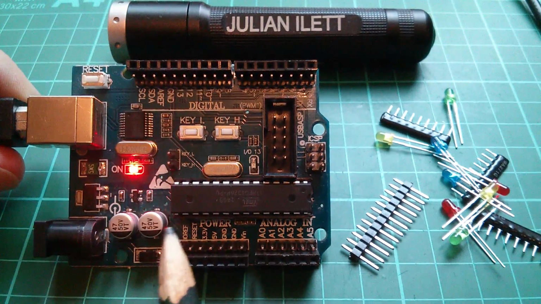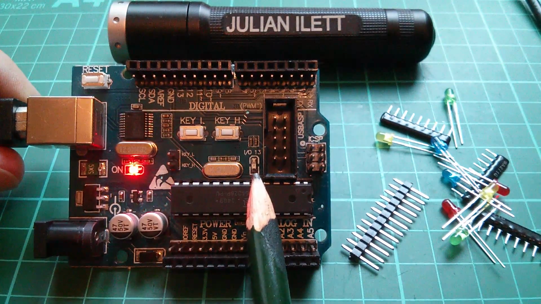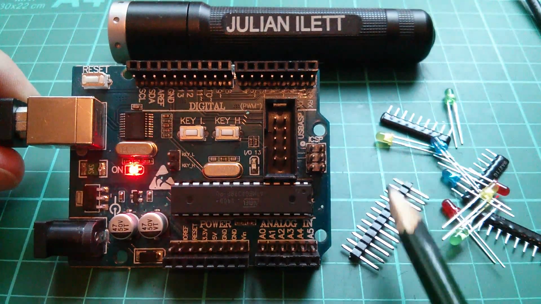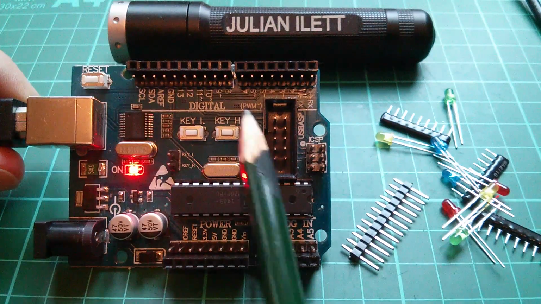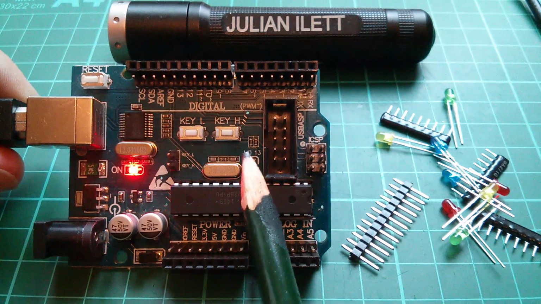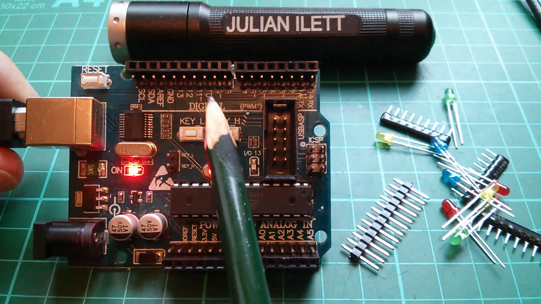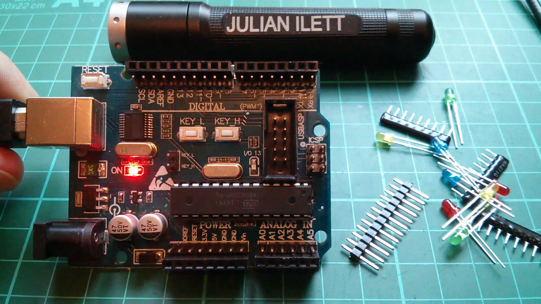There are no flashing lights or anything like that. D13 LED here is just off. So that's where these components come in, because actually there is a heartbeat light going on to tell you that the software is running, but you can't see it until you connect some LEDs to pins 9, 8 and 7.